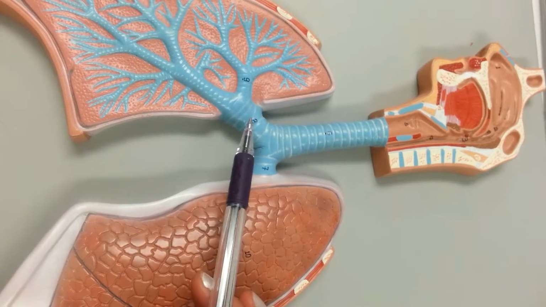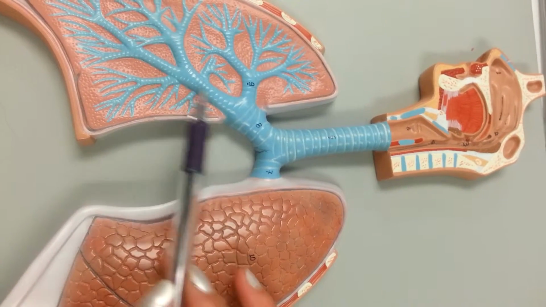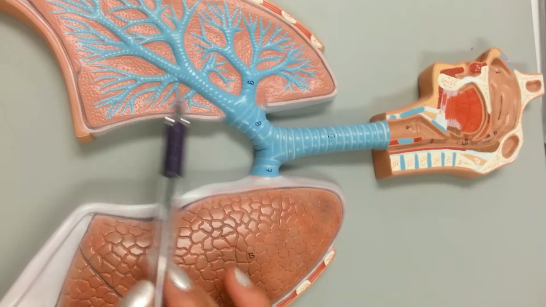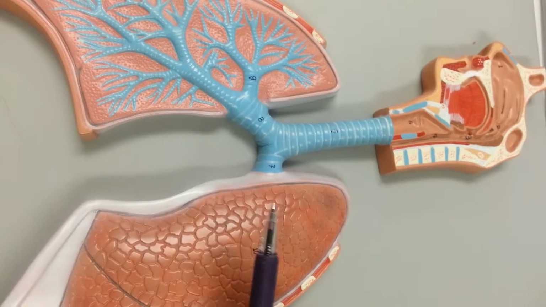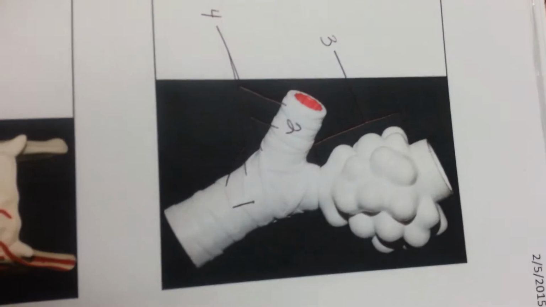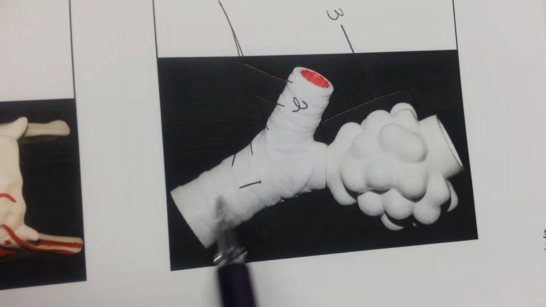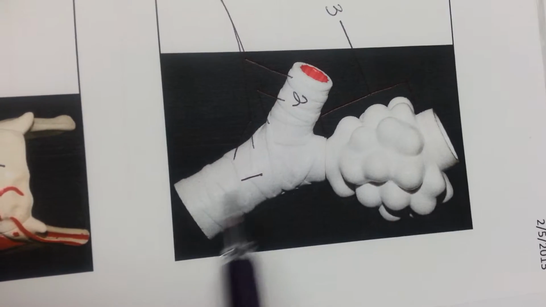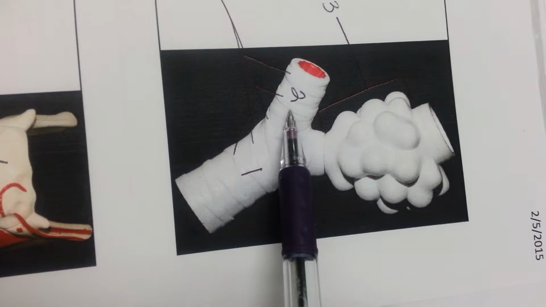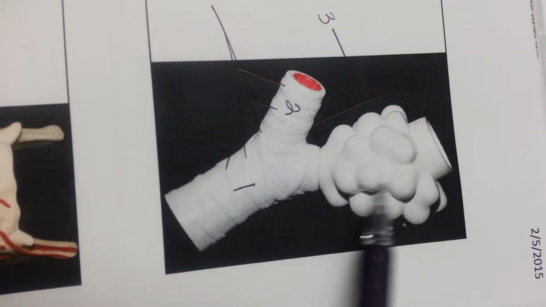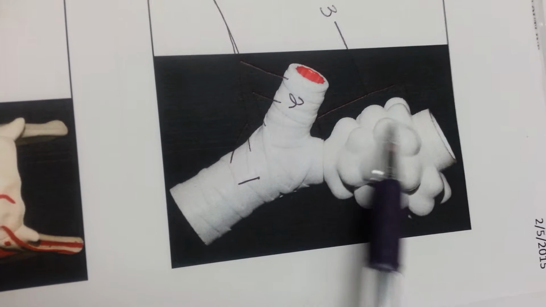Now these down here are all lined with bronchiolar smooth muscle. This right here is the terminal bronchiole, then the respiratory bronchiole, and the alveolar sac right here.